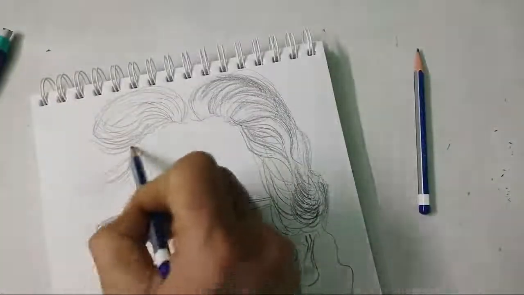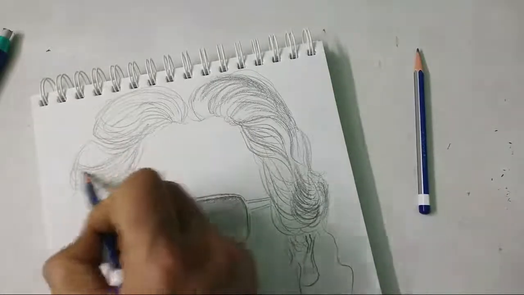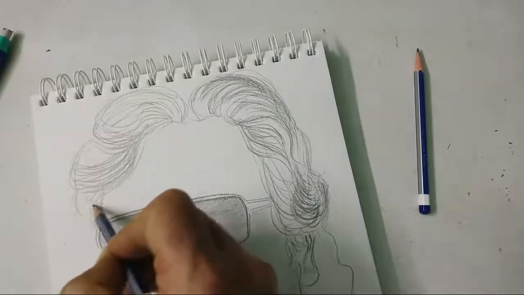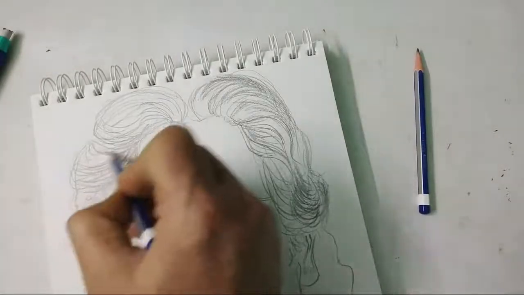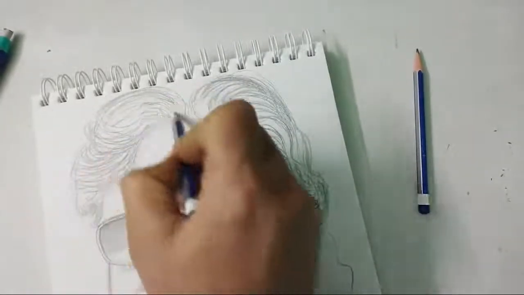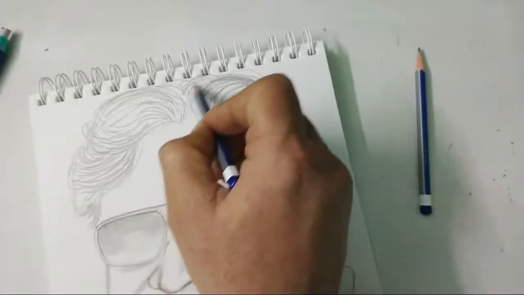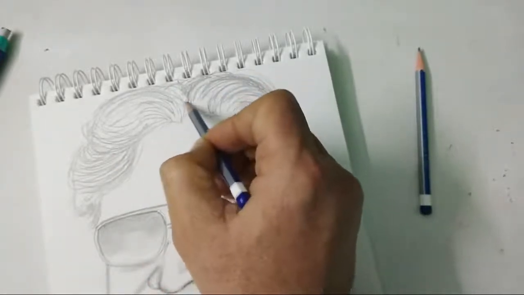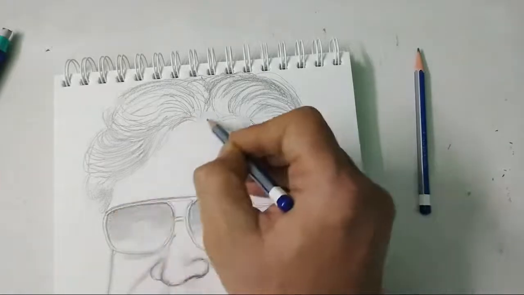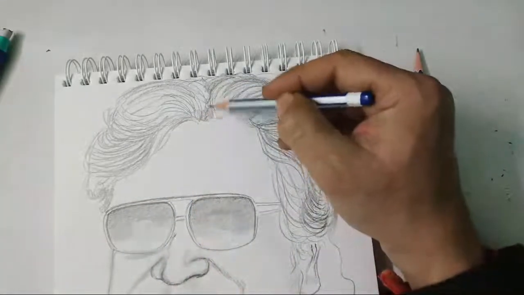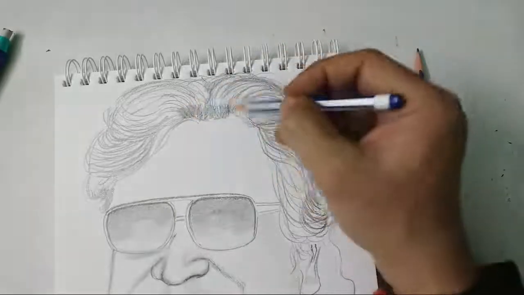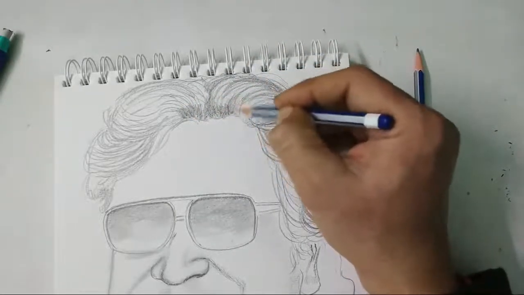The hair in this is going like this. The inner side of the hair will be dark and they will be curved upwards. Now see the shining which has to be shown on the hair.